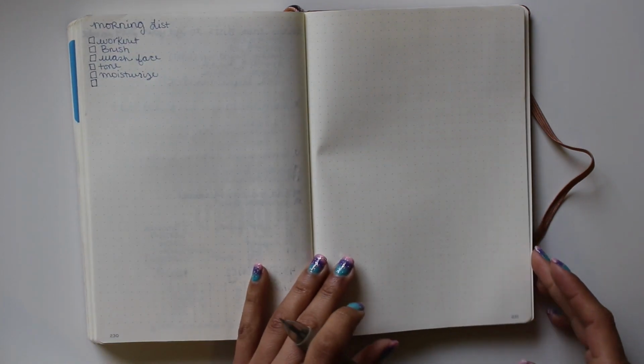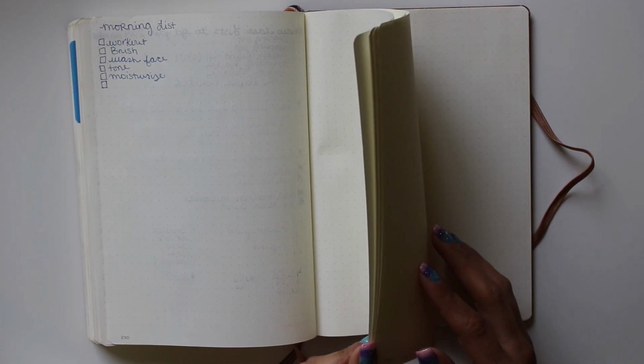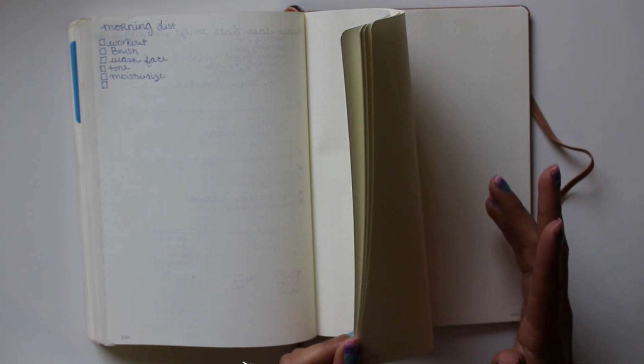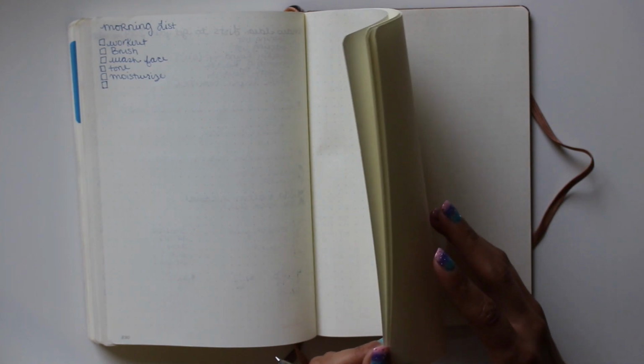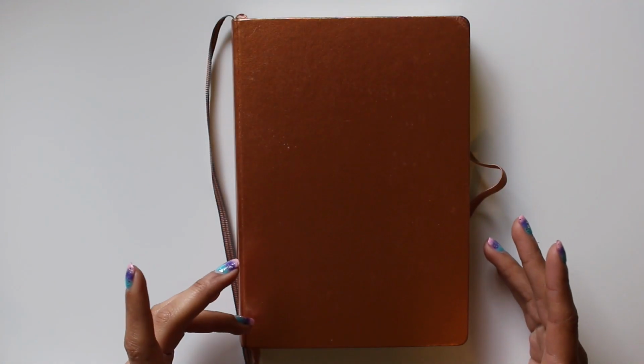So that is about it. As you can see here, I only had a few pages left, so I thought that it was a good time to start a new bullet journal. Since it was the last few days of December, I thought I would just sacrifice these last few pages. I just have those extra few pages in the back in the event that I need them.